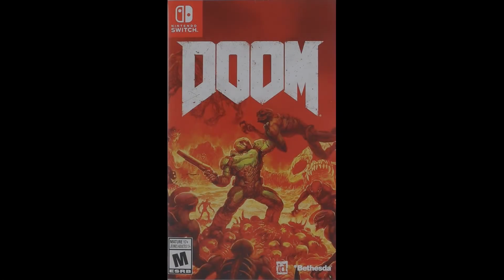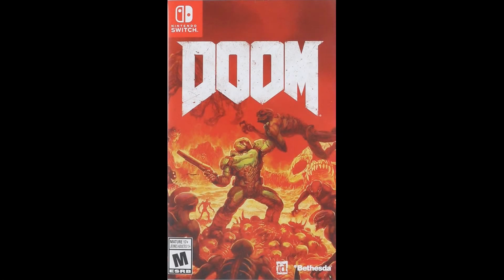And I know a lot of you are going to say, why aren't you including Doom, the Switch port of Doom, in this? And it's because the id Tech engine is incredibly well optimized and scalable. It's designed to run on pretty much everything, so I think it's a little bit less impressive.